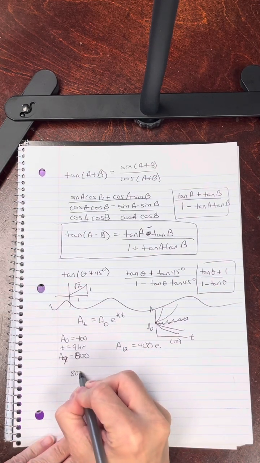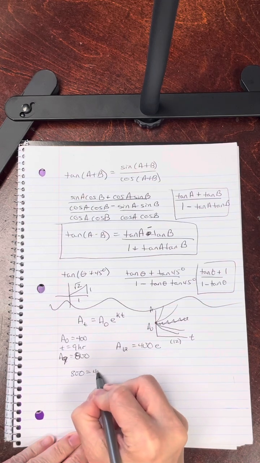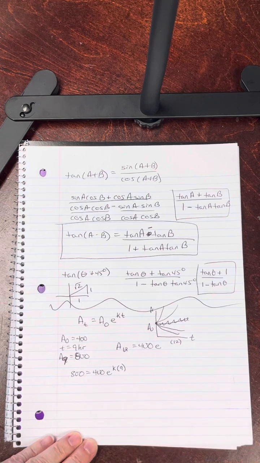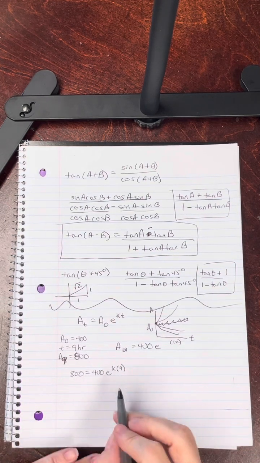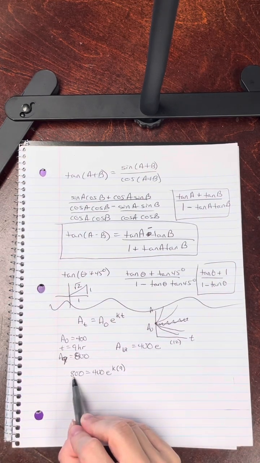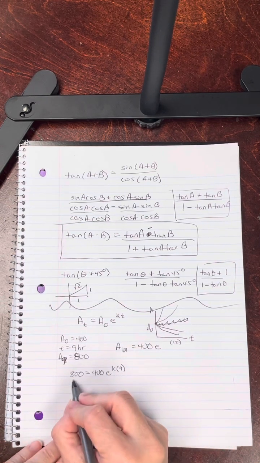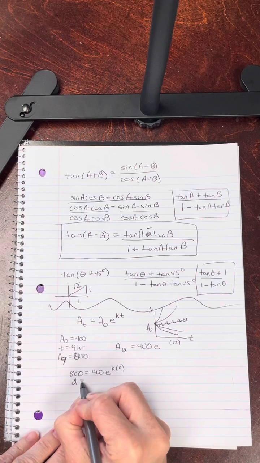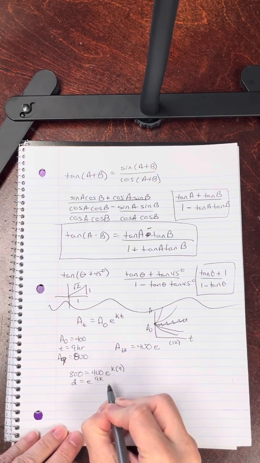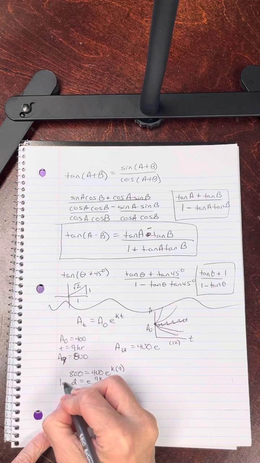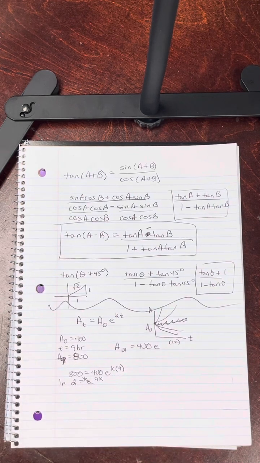So 800 equals the 400 e to the constant, and the time was 9 hours. There we go. So we're going to first divide by the 400 to get the e alone, because that's where the constant is that we're trying to solve. 800 divided by 400 is 2, e to the 9k. I'm just going to rearrange the order because we like coefficients in front of variables. And then how do I remove the e? Oh, I remember this from another lesson. I natural log both sides, because when I natural log here, I kill the e.